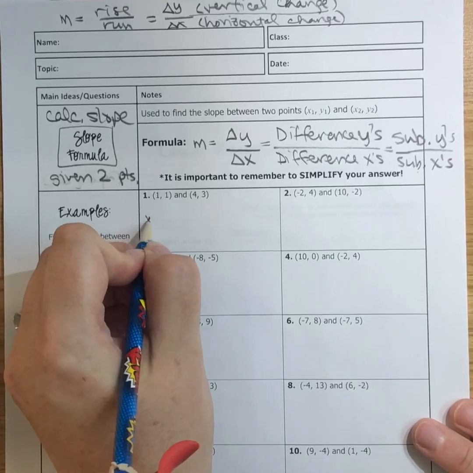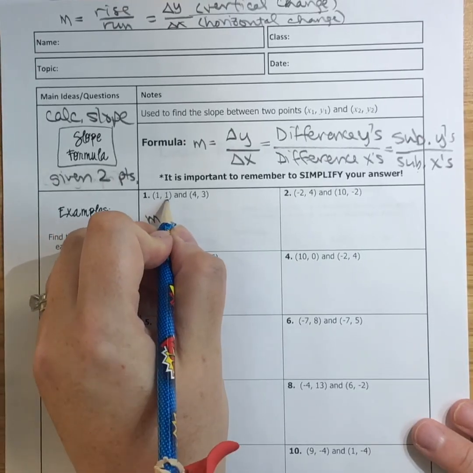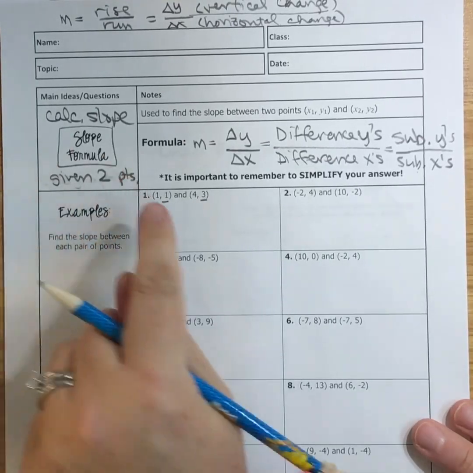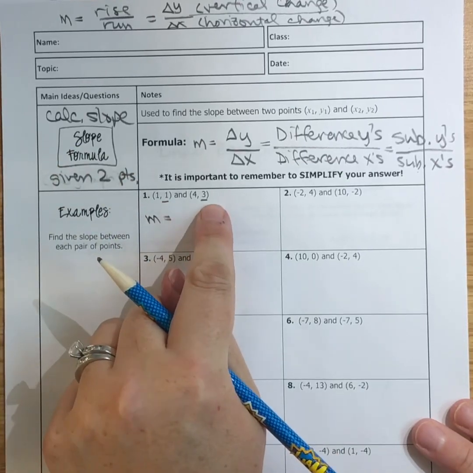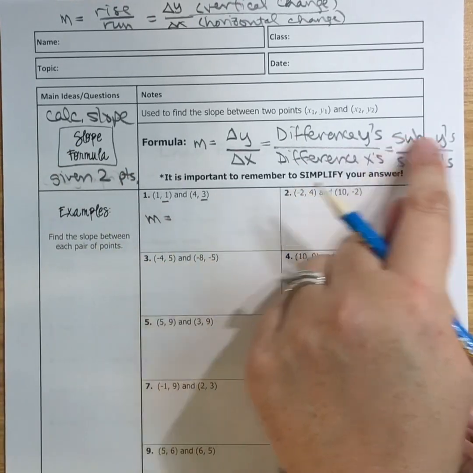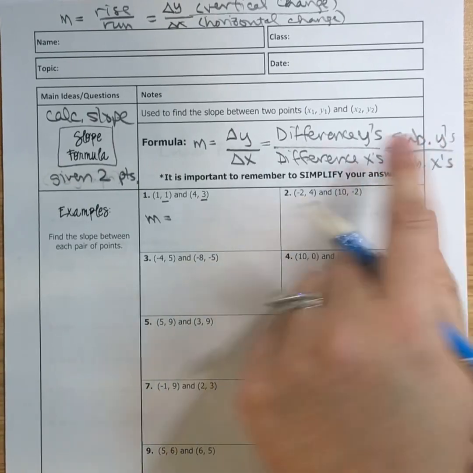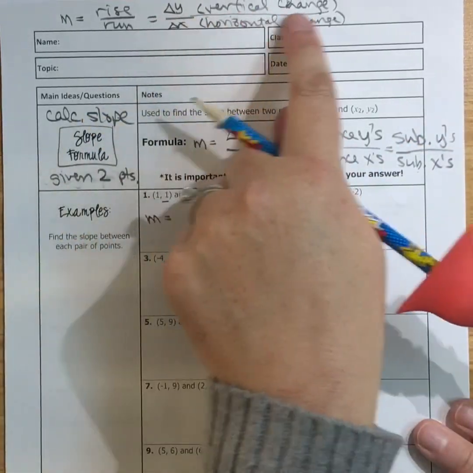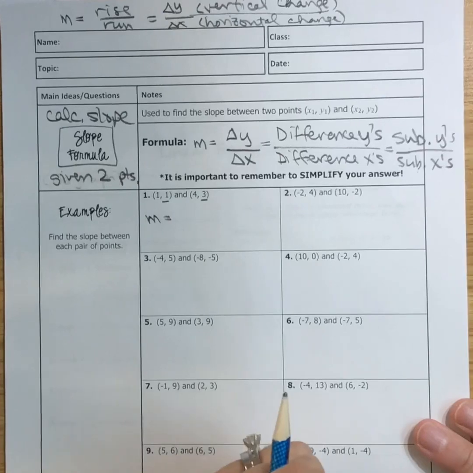So for number 1, the 2 y's are 1 and 3. And I'm underlining the y's once to indicate that we do the numerator first, which is the y's. Like we said, the vertical change, we do the y's first when we do slope.